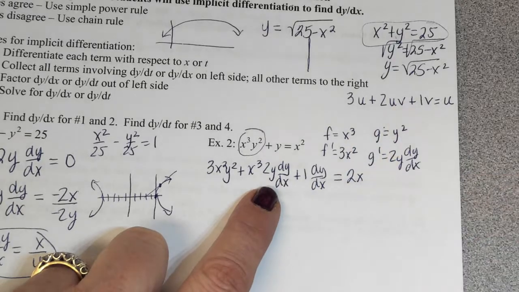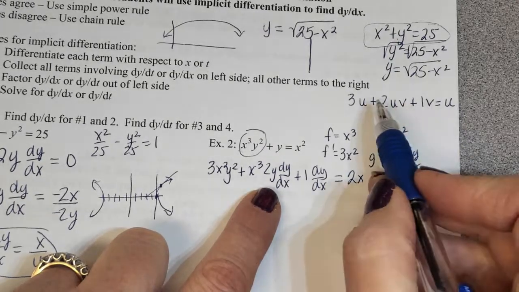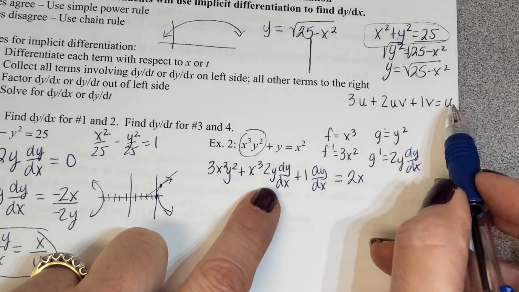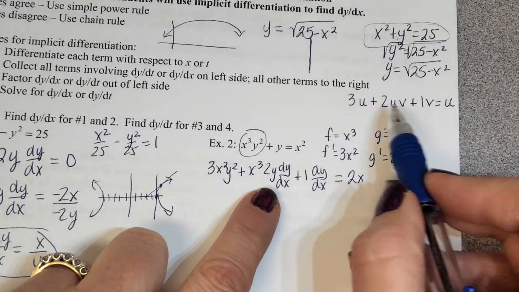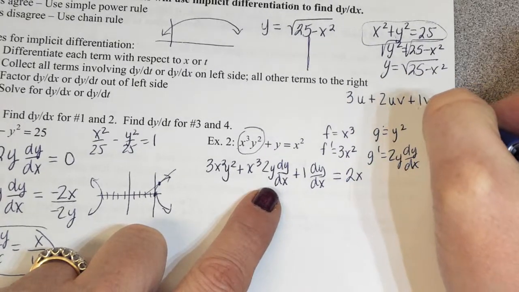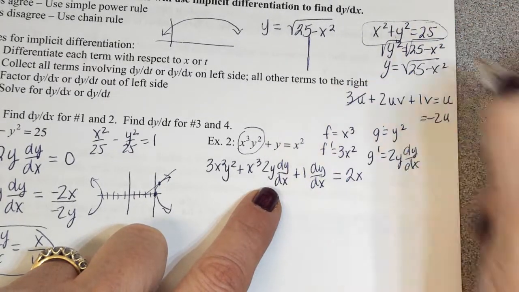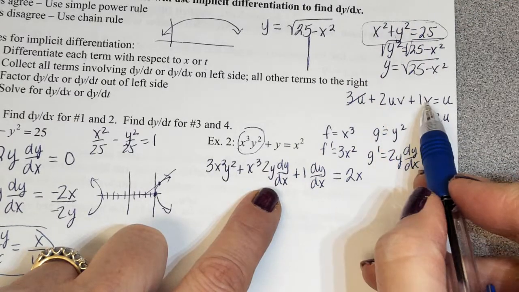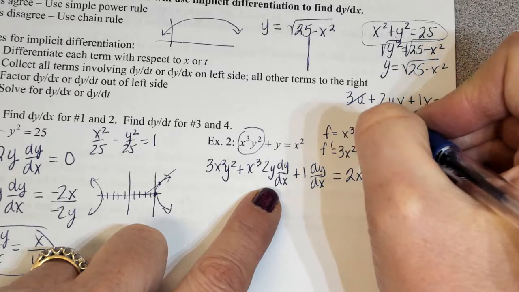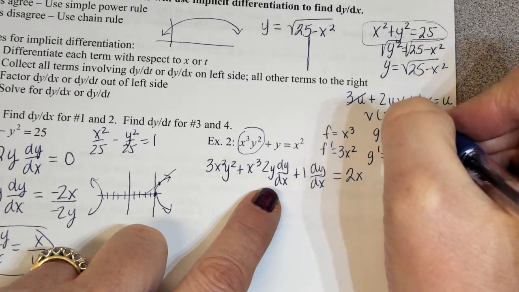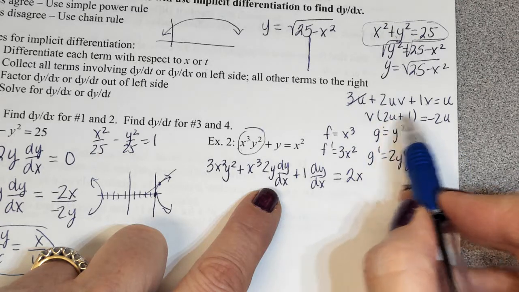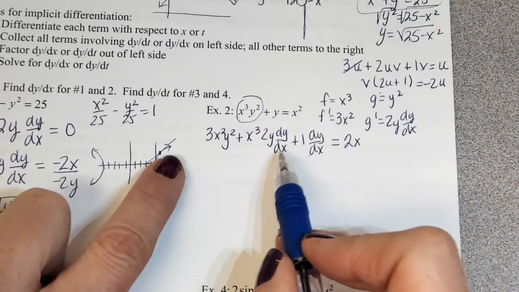If I wanted to solve this for v, can you see how I would get the v terms together and everything else I would take to the other side? So this would be u minus 3u, which would be negative 2u. So that would be gone. And then what would I do here if I wanted to solve for v? Factor out a v, right? And I'd be left with 2u plus 1. So to solve for v, I would divide by this.